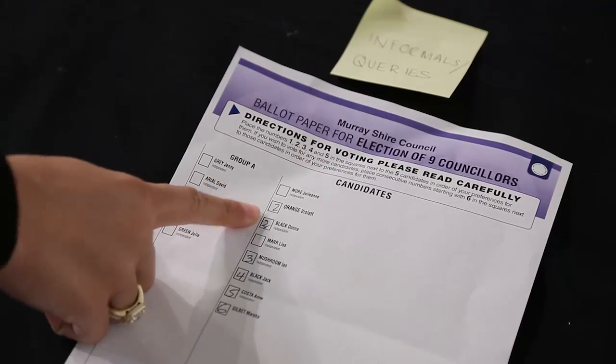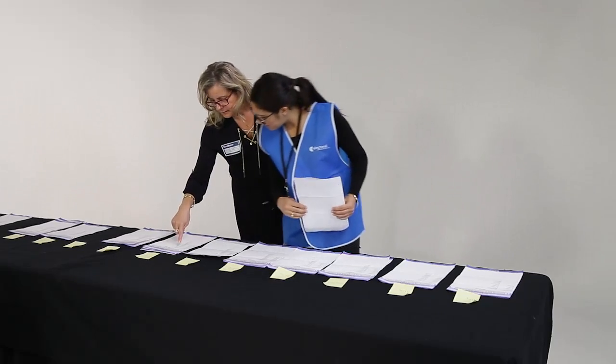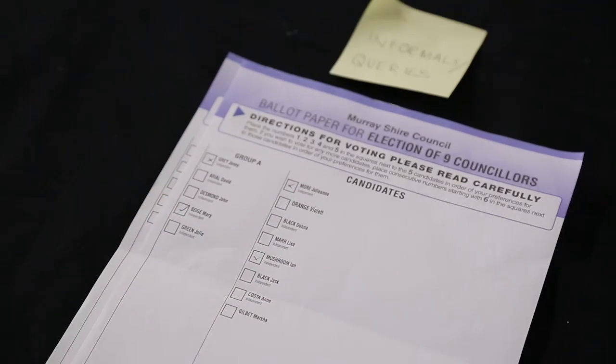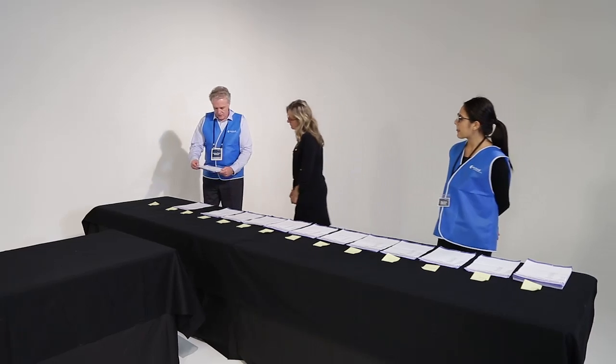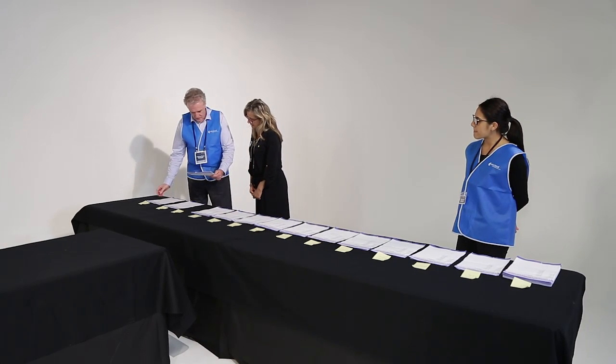Any ballot paper that is informal or you are unsure of, or has been challenged by a scrutineer, should be placed on the informals queries pile. After all ballot papers have been sorted, the polling place manager should examine and make a ruling on all ballot papers on the informals queries pile.